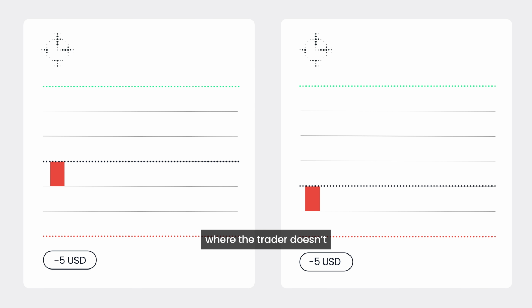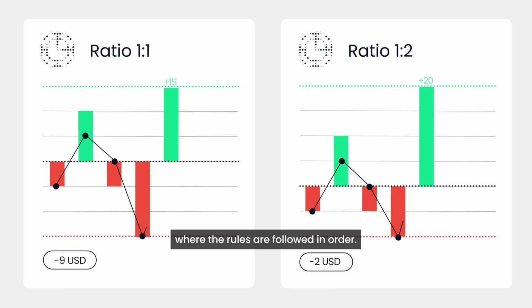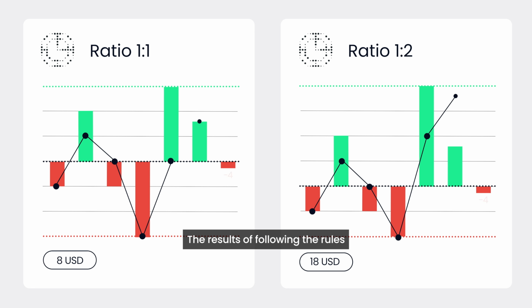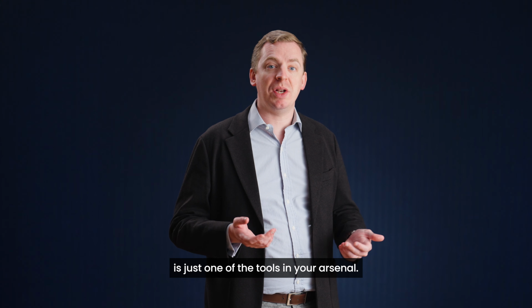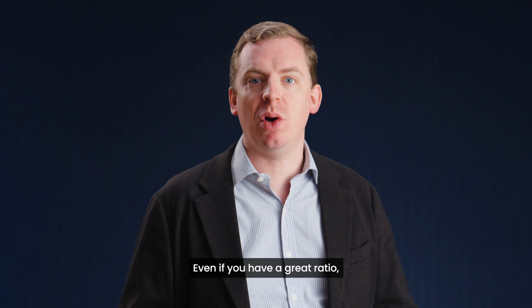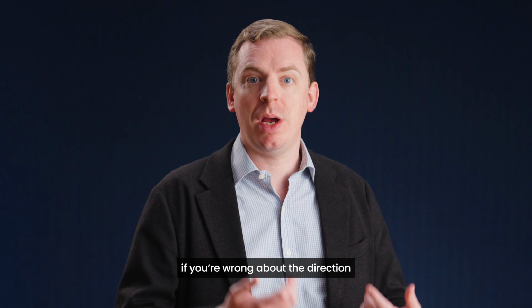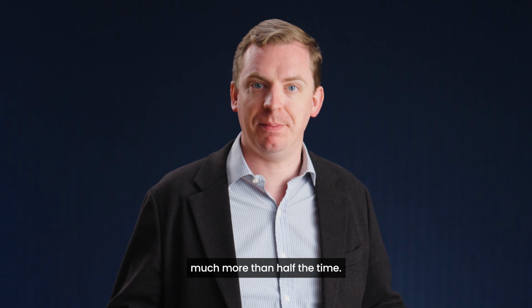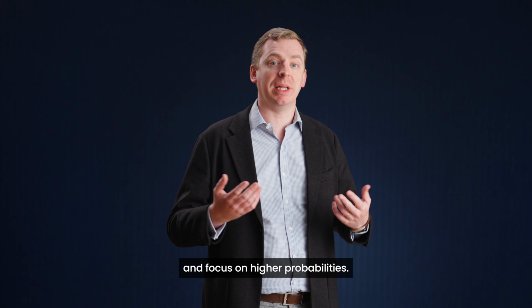One where the trader doesn't follow any of these rules, and the other where the rules are followed in order. The results of following the rules will almost always be better. Remember that a good ratio is just one of the tools in your arsenal. Even if you have a great ratio, you'll still lose money if you're wrong about the direction much more than half the time. You also need to analyze well and focus on higher probabilities.